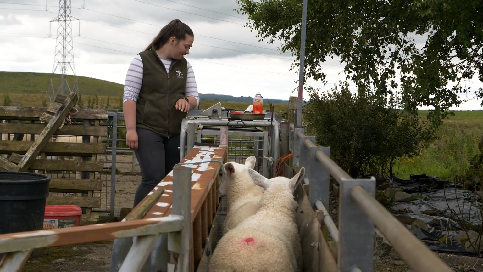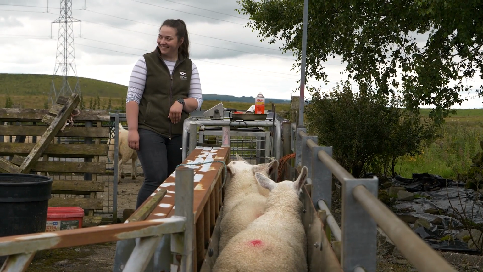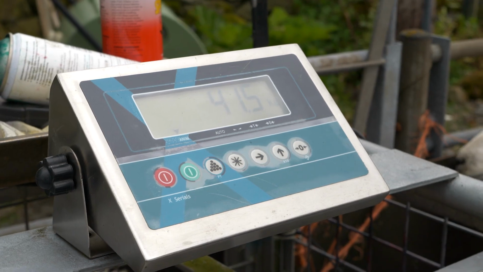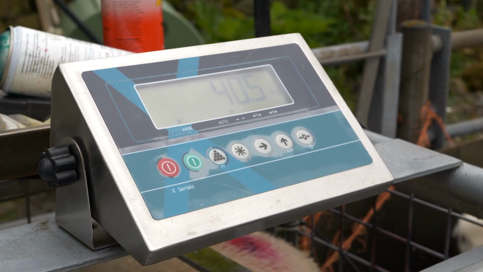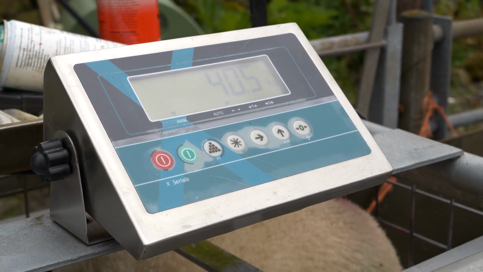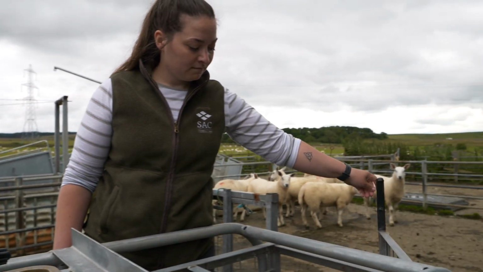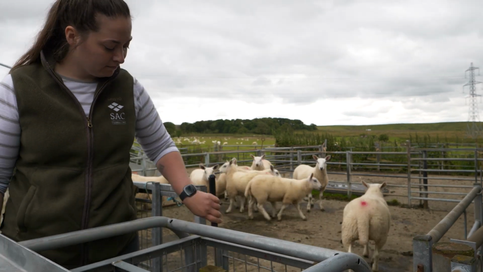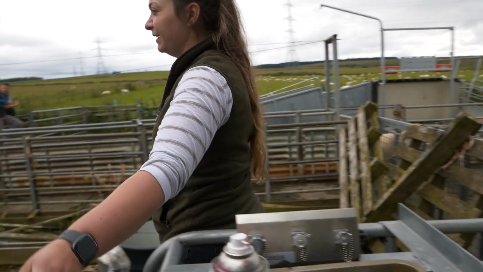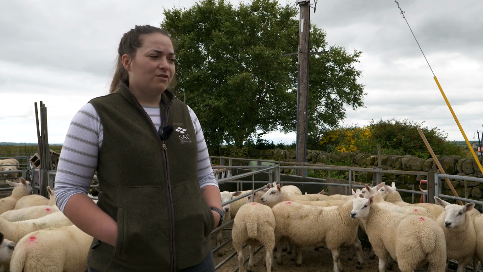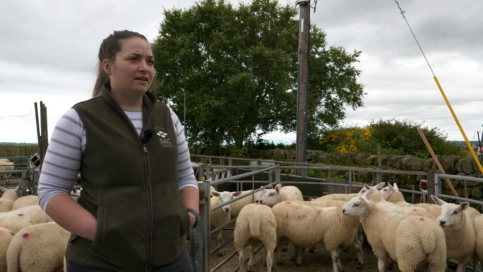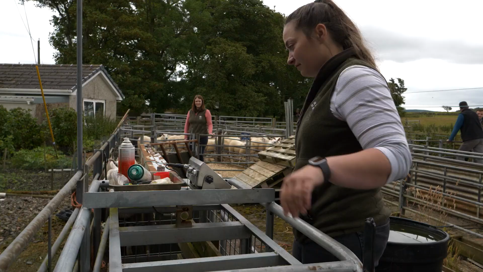So the first thing to do when you're selecting lambs is to weigh them. So we're looking for lambs to be in a live weight range between 42 kilos and 48 kilos, and then looking for this to be a dead weight of between 16 and 21 kilos dead weight. Which dead weight you're looking for depends on where they're going after the market or after the slaughterhouse.